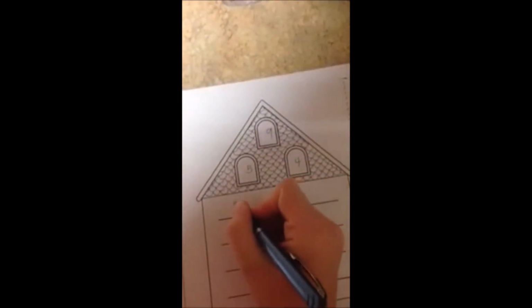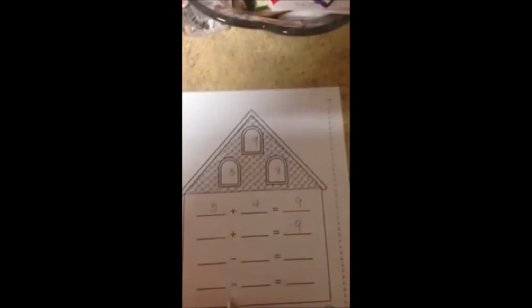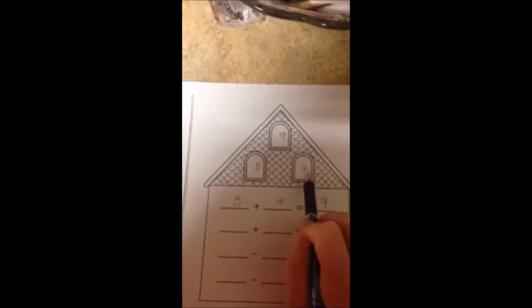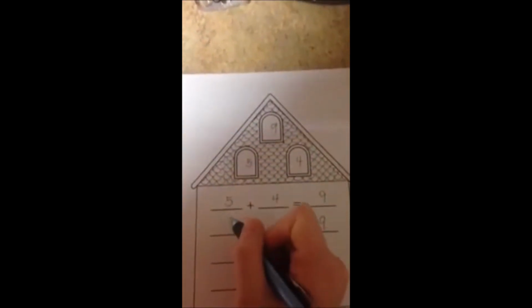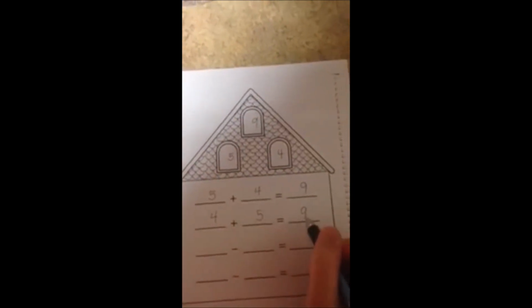To start writing our fact family, we are going to start with the two working numbers. Working numbers always go in the plus. So 5 plus 4 equals 9. The boss number always comes after the equal sign in a plus. So I'm going to write equals 9 down here for the second plus because I already know the boss number has to go there when we are adding. Now I'm going to switch it and go 4 plus 5 equals the boss number 9.